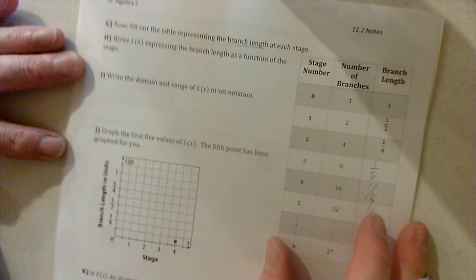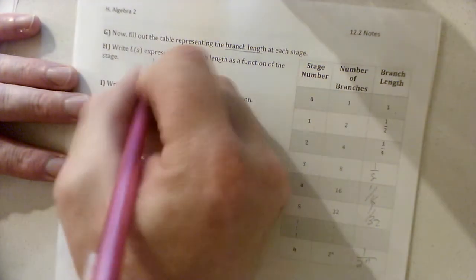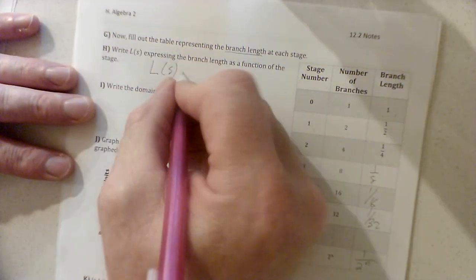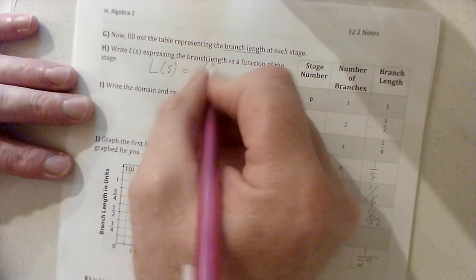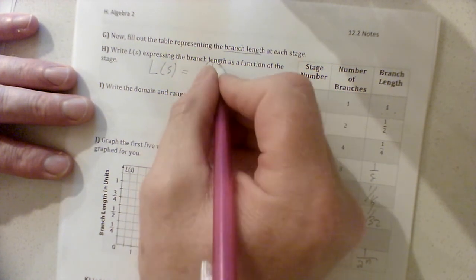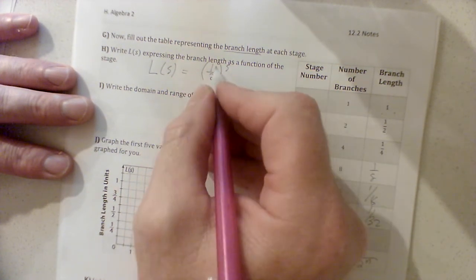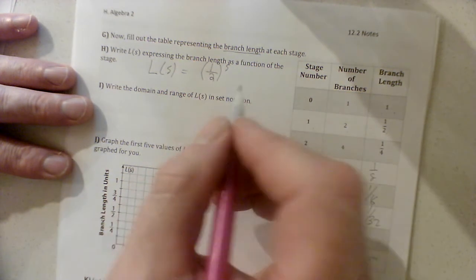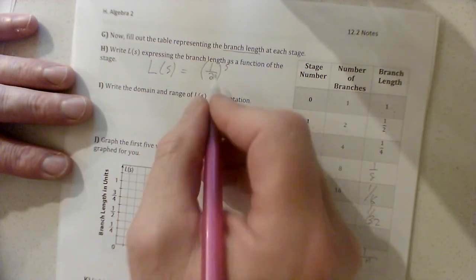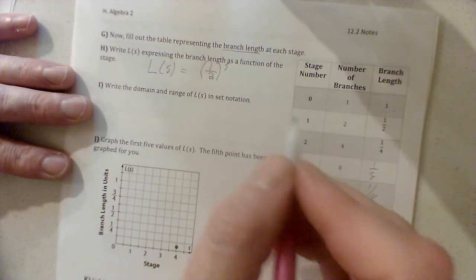All right. So let's write an equation. L to the S, instead of increasing, we're decreasing, right? We're actually dividing our size by 2, instead of multiplying by 2. So instead of 2 to the S, we're going to 1/2 to the S.